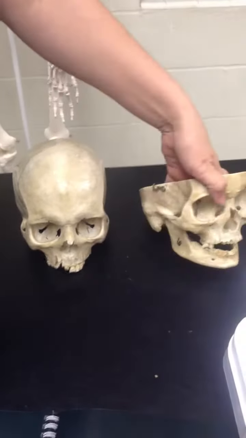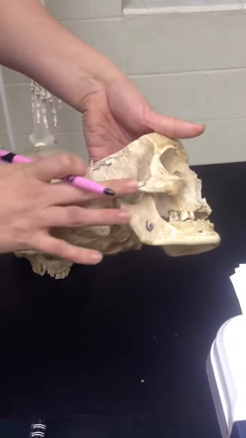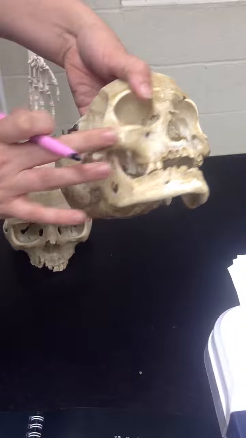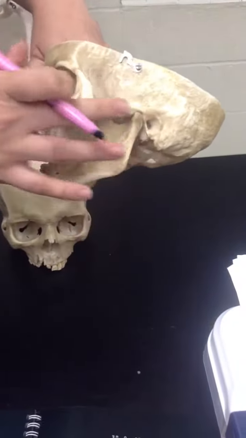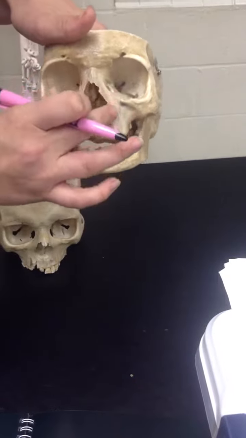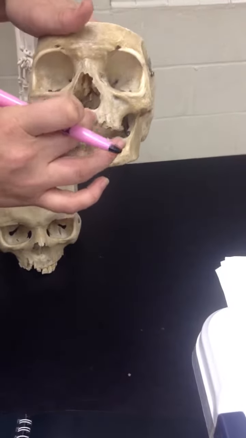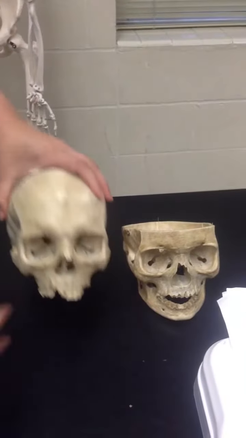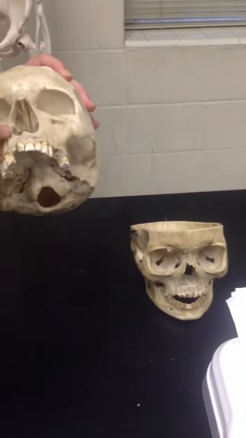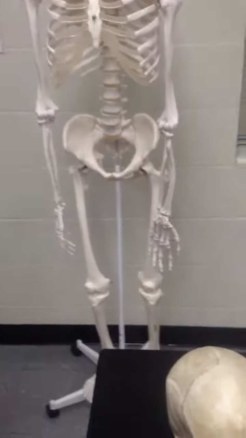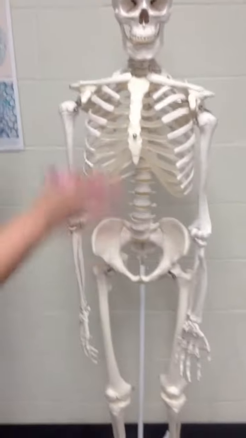You've got your zygomatic bones. This is the right side zygomatic bone. The left zygomatic bone. Then you have your nasal bones. And here's the nasal bones on this one. It goes in. Next, I'm going to show you using a different model.